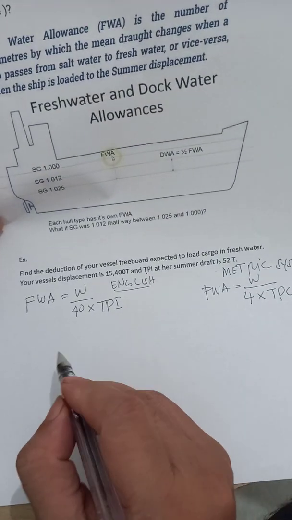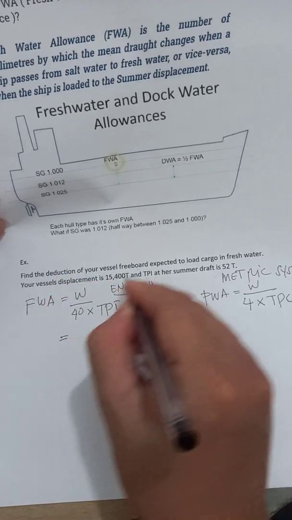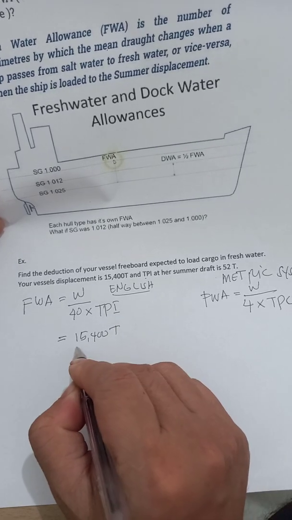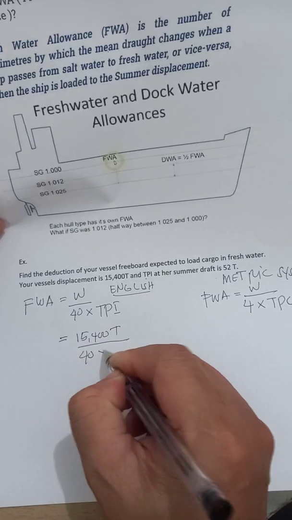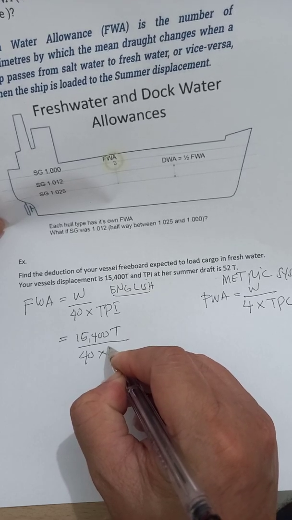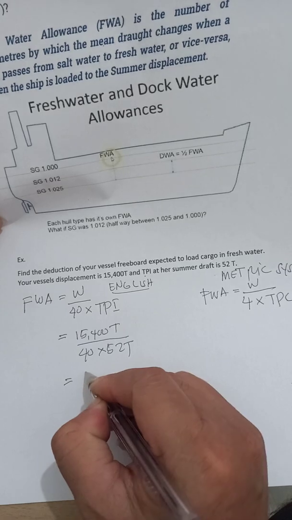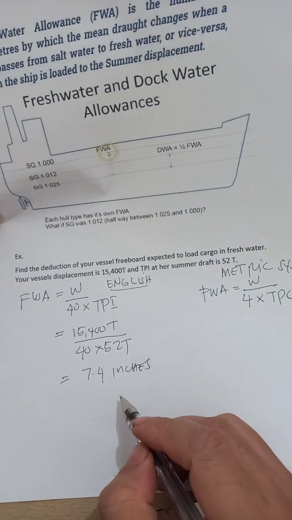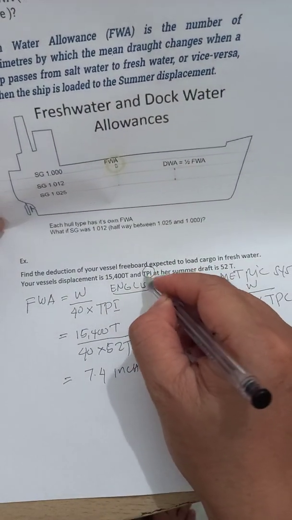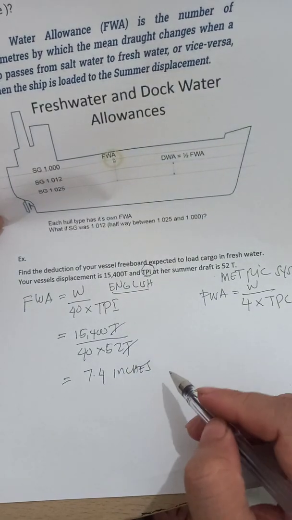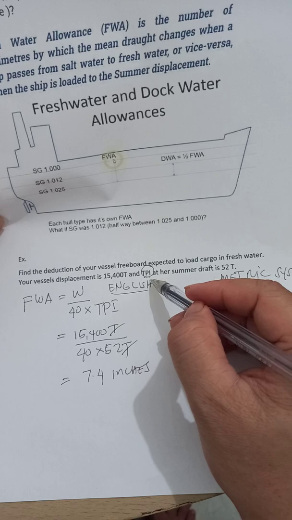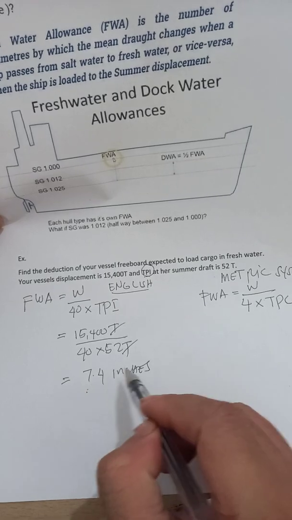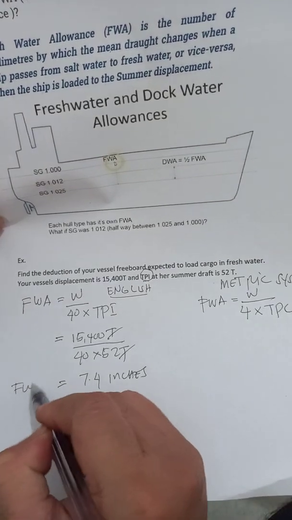Okay, so let's proceed. So the weight or the displacement is 15,400 tons divided by 40 times what is the TPI? 52 tons. Then the answer is 7.4 inches. Why inches? Because this is TPI. Okay, and we will cancel both tons. Since the given is TPI, tons per inch, the unit here is inch. So this is the freshwater allowance.